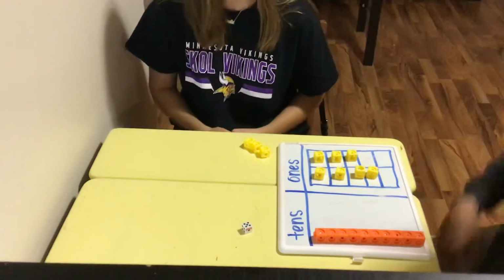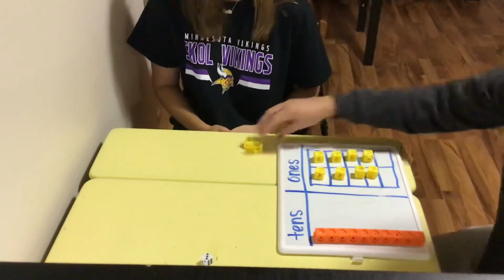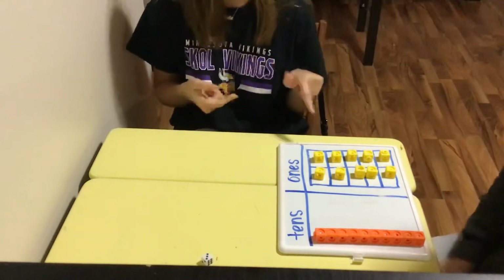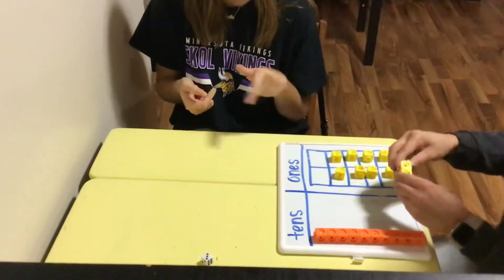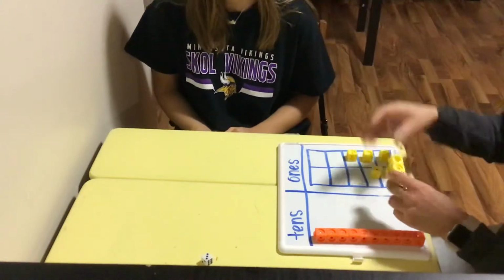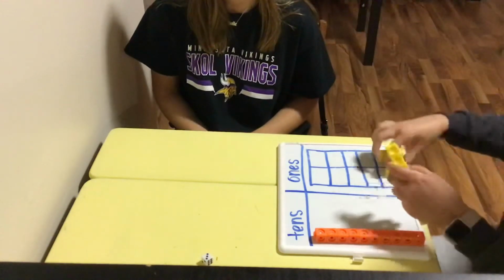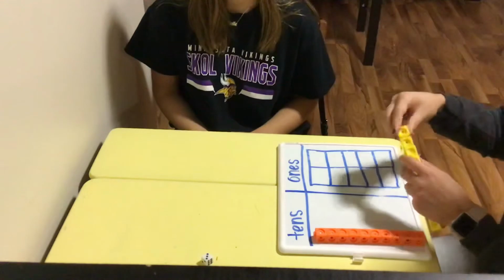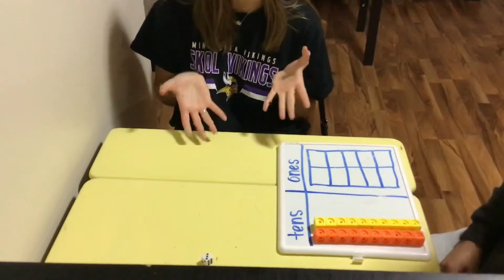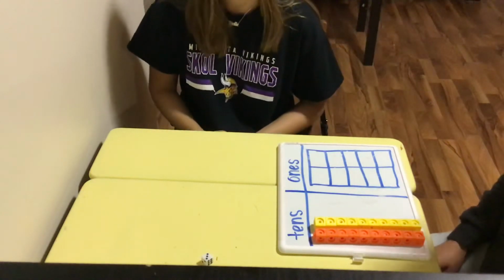Perfect. Okay, can you roll again? 3. Oh, you're doing this perfectly. Now how many ones do we have? 10. Okay, let's put those together and see how much we have with our 10s. I did it. Perfect. Now put it in our 10s. How many cubes do we have together now? 20. Perfect. And how do you know that you have 20? Because I have 2 10s.